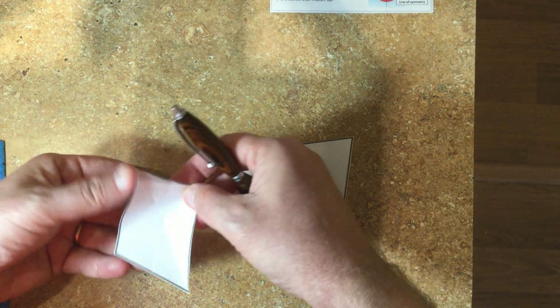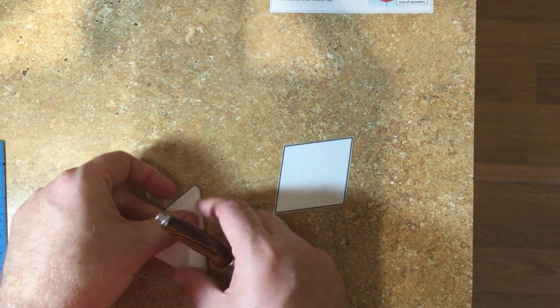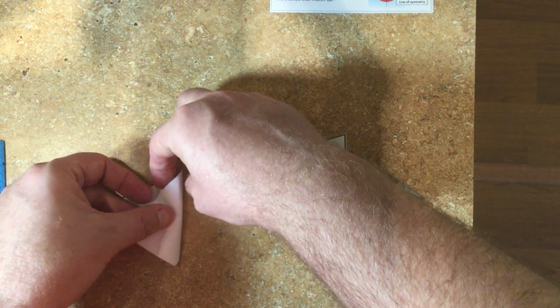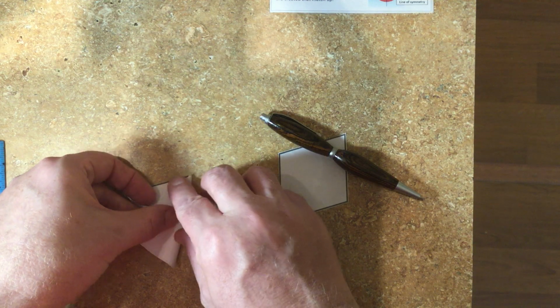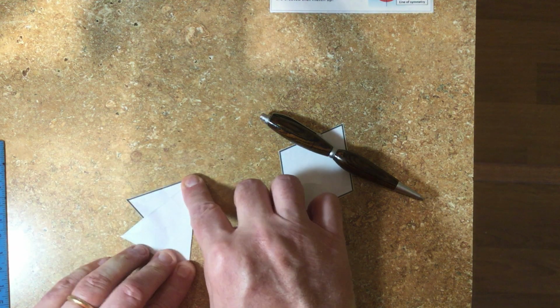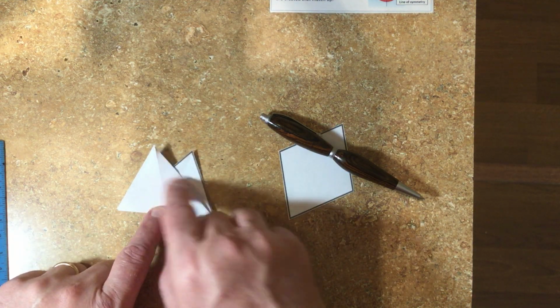I wonder if the short diagonal would work. So we'll try that. Well, as best we can. But we can clearly see that this is not matching up either.